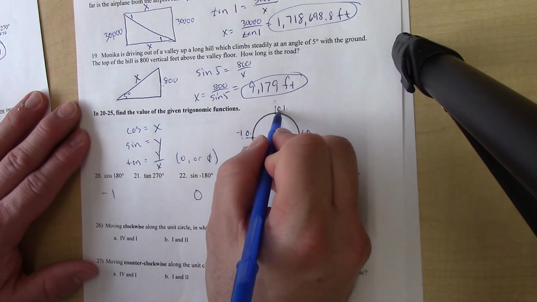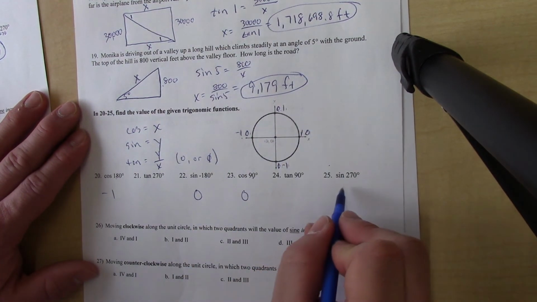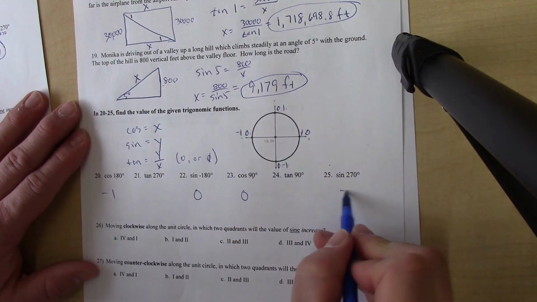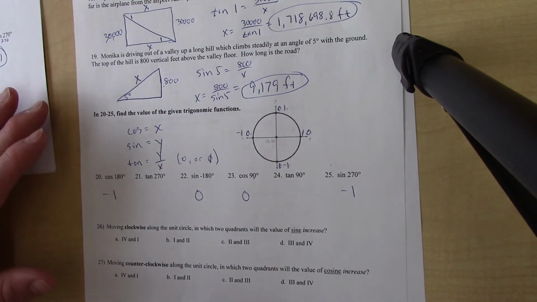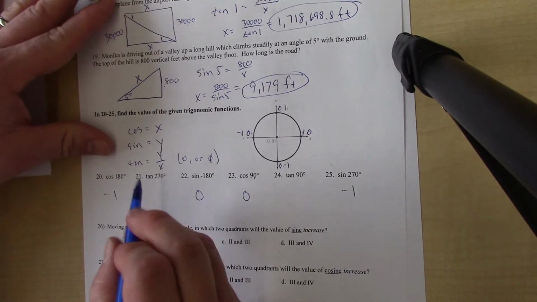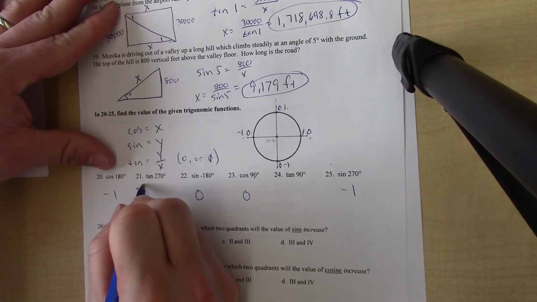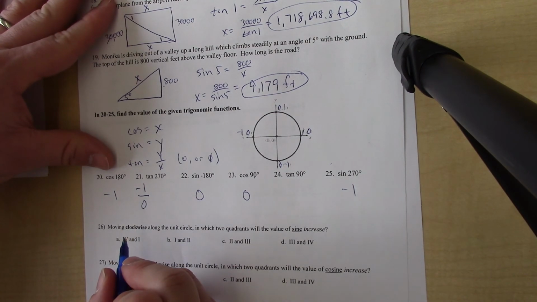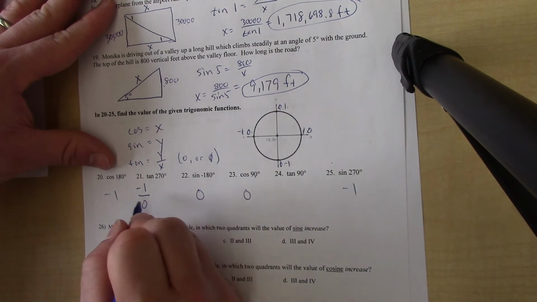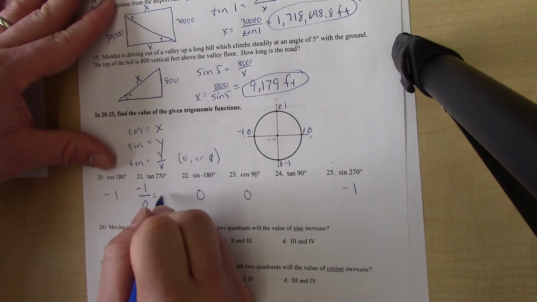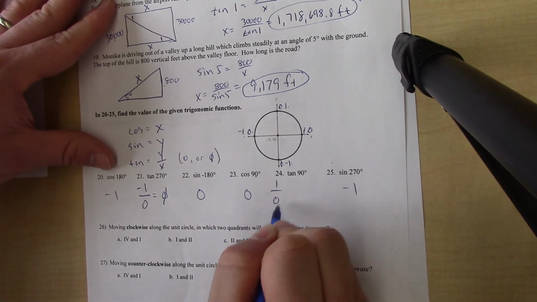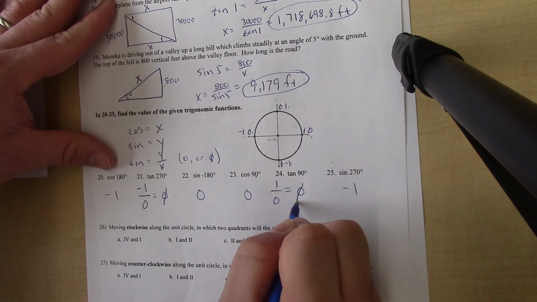Cosine of 90. Cosine of 90 is 0 because it's the x value. Sine of 270 is the y value here, which is negative 1. Now for the tangent ones, at 270, right here, it's the y value over the x value. If you go to plug that into your calculator, it's going to say error, divide by 0. That's because you can't divide by 0. So that's undefined. 90 degrees happens to be the same thing. Can't divide by 0. It's undefined.